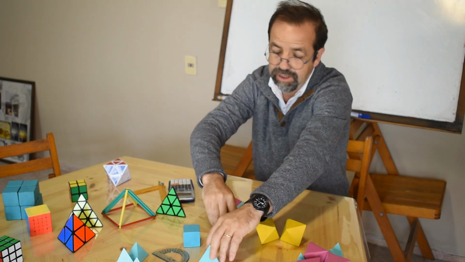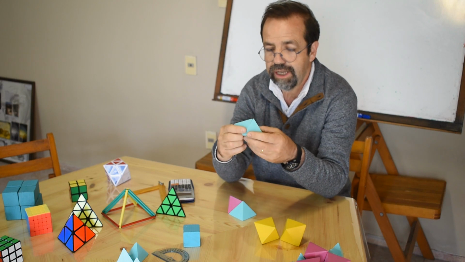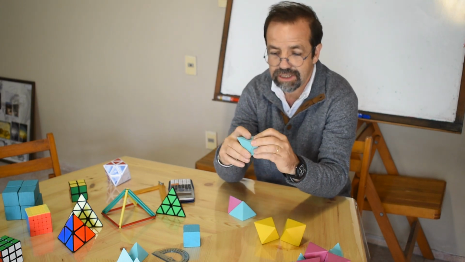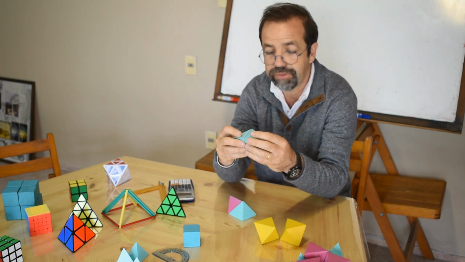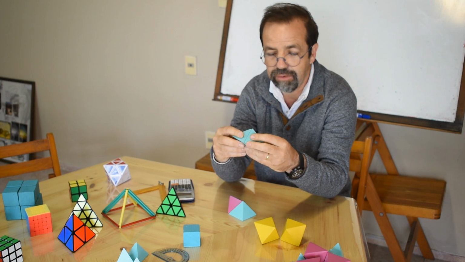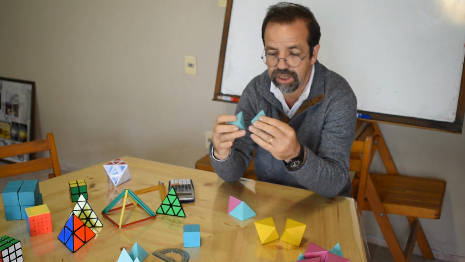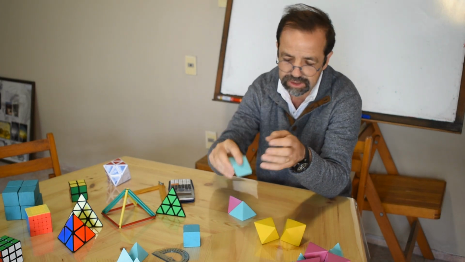Or if you join together 2 tetrahedrons, you get the bipyramid, which has 6 faces, 3 here and 3 here. And the formula they applied was 4 plus 4, 8 minus 2 that you lose here, you get 6. And so this is correct.